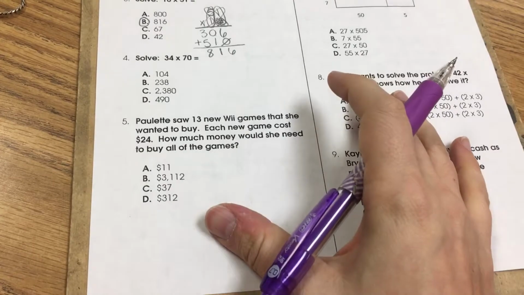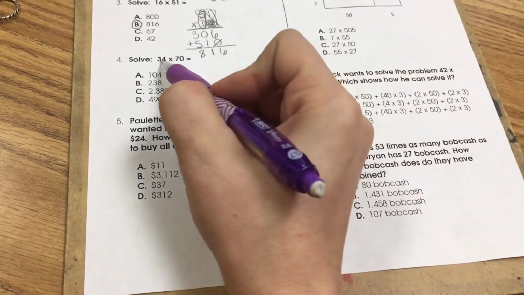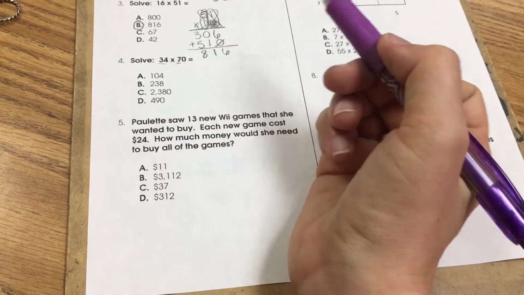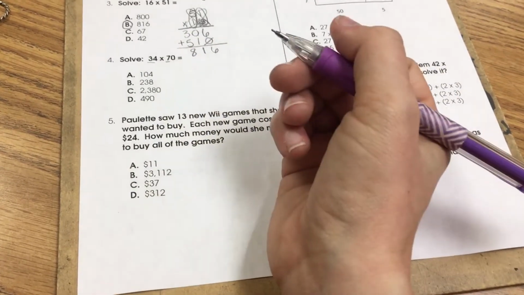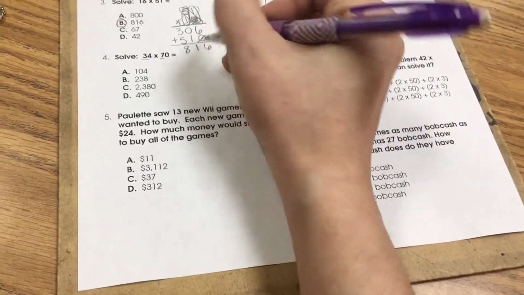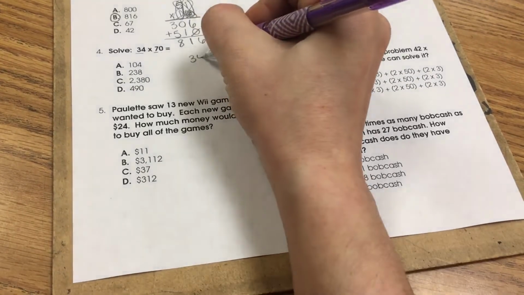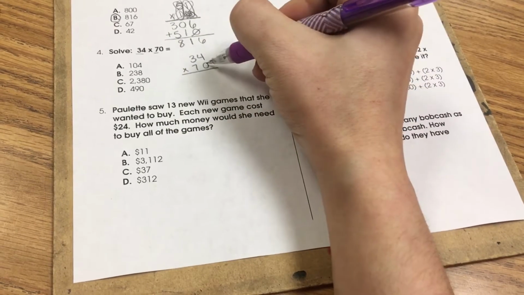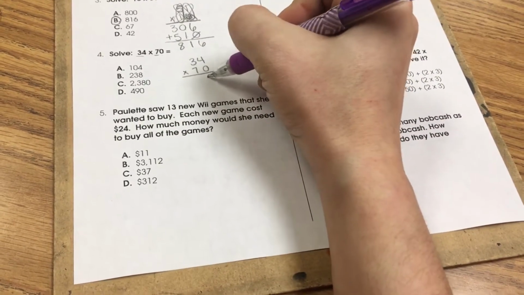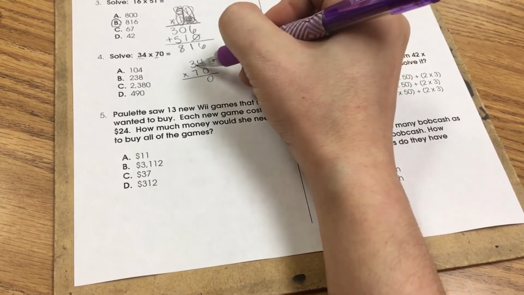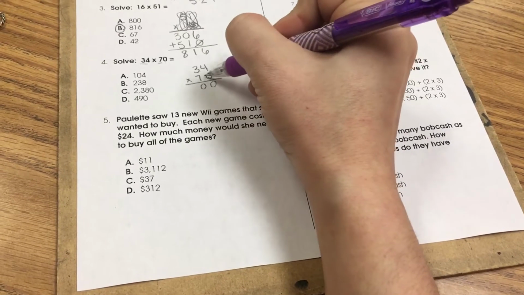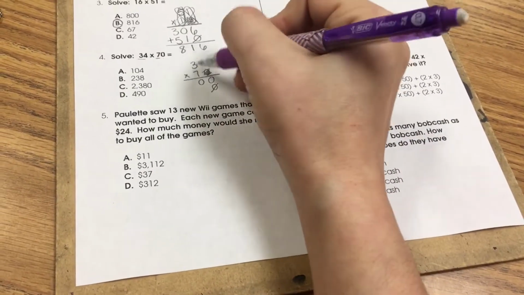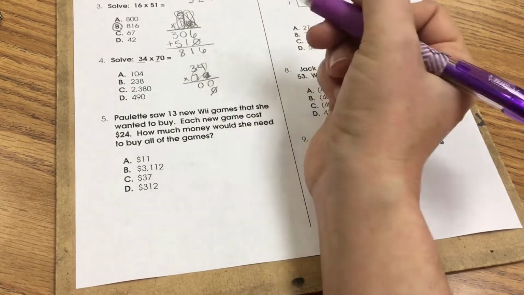And lastly, number 4. So there's 2 ways you can do this. You can either just do 34 times 7 and then put your 0 back, or you can do the standard algorithm or area model. So 34 times 70, 0 times 4 is 0, 0 times 3 is 0. We're done with the 0, so we scratch it out and we put our placeholder. 7 times 4 is 28.